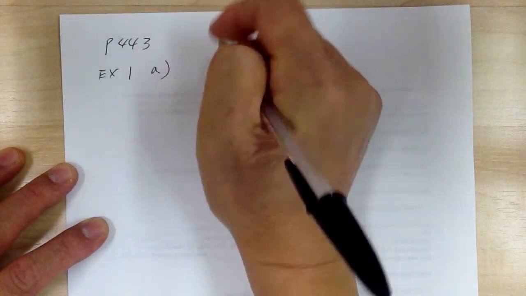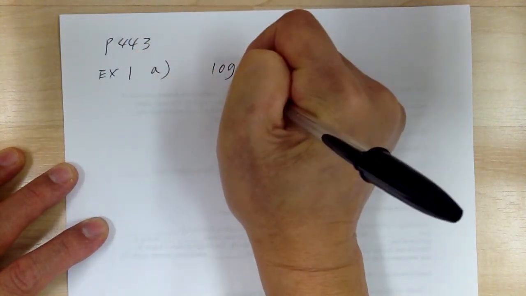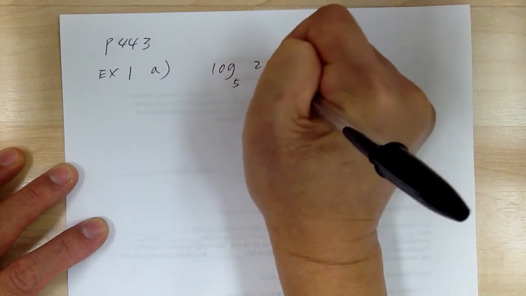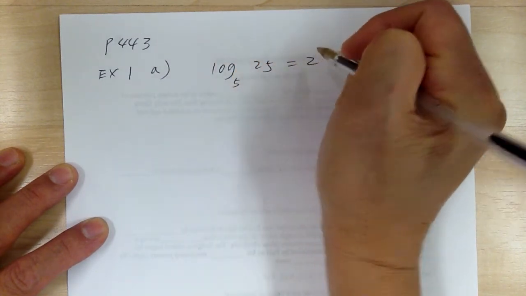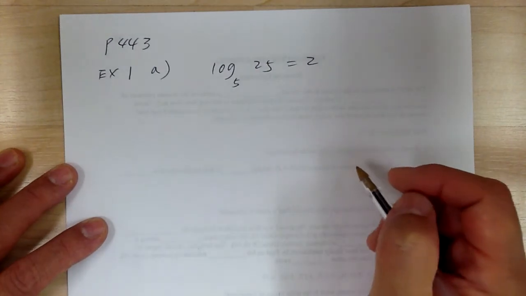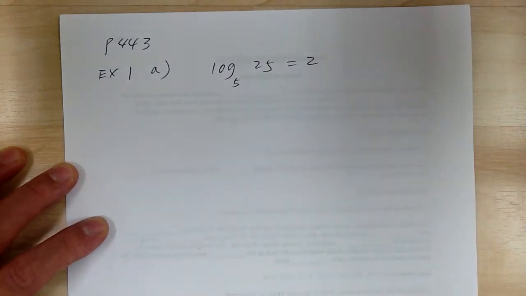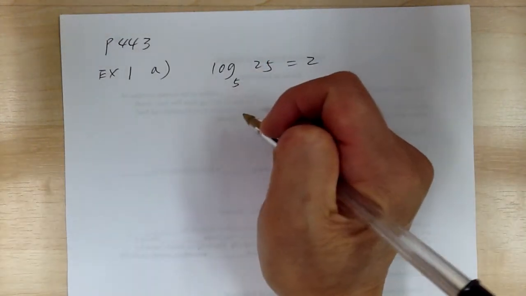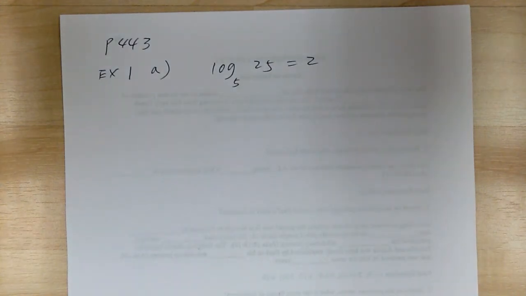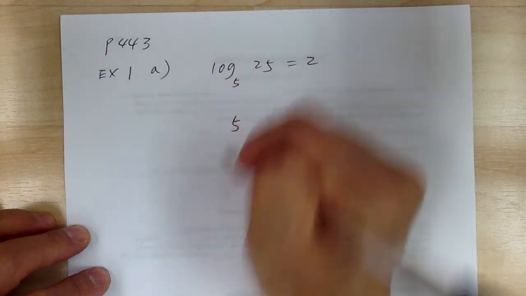A. You have log base 5 of 25 equal to 2. You want to write it in exponential form, so you want to convert. Remember what I said: the base always stays. Do not move the base. That way you will never get confused.